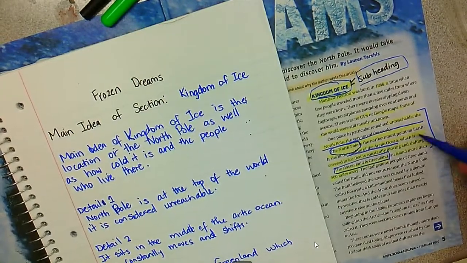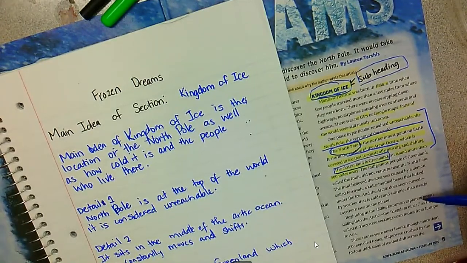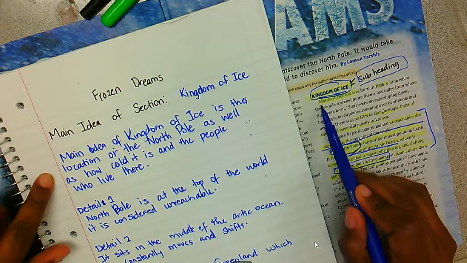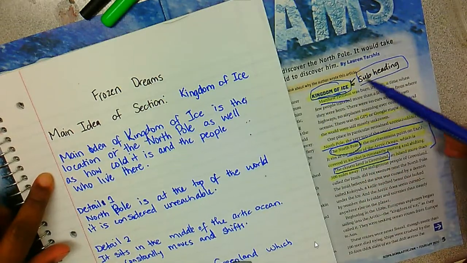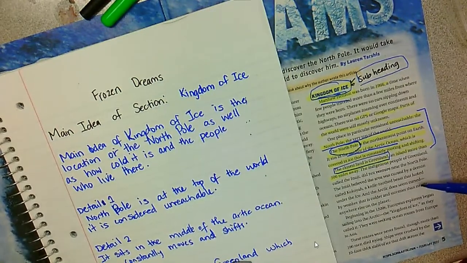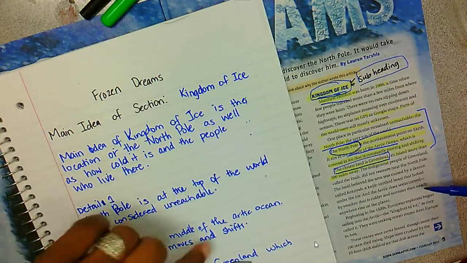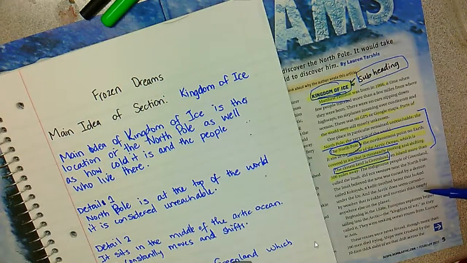When I go through it, it basically talked about how cold it was. It talks about people who went there in the 1500s. But the main idea of this section is talking about this place, the Kingdom of Ice, and why it was called the Kingdom of Ice. It is considered to be the top of the world, it is unreachable. It sits in the middle of the Arctic Ocean. It constantly moves and shifts. The closest land to it is Greenland. And this is the main idea and the details for this section.